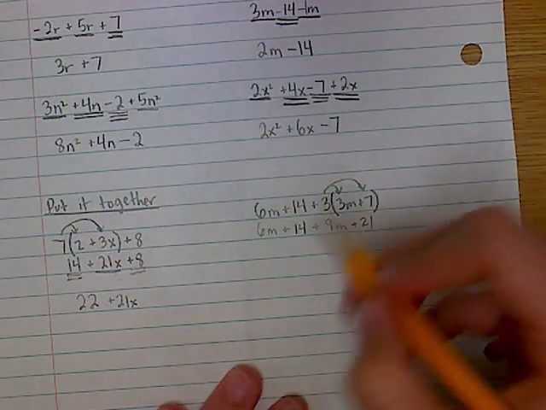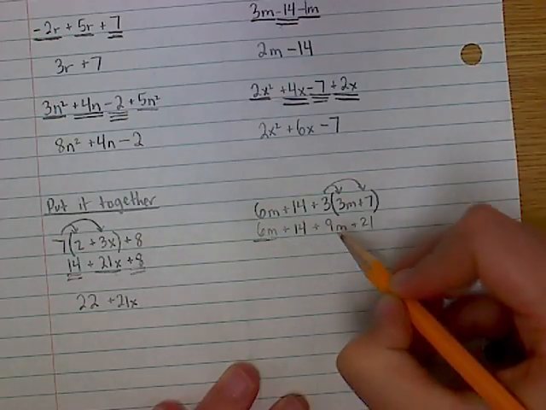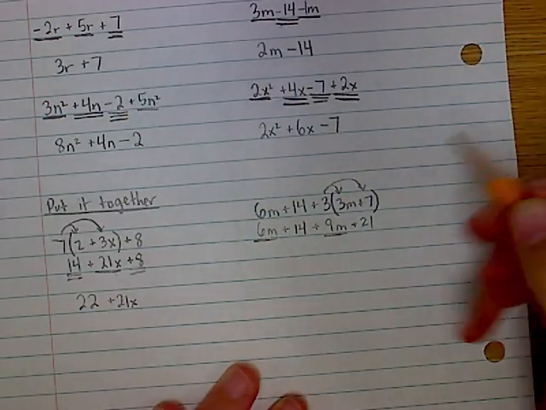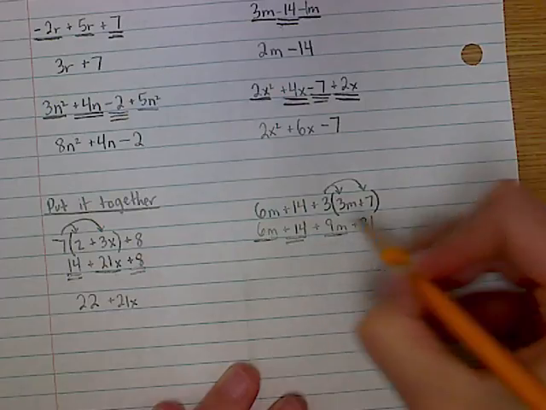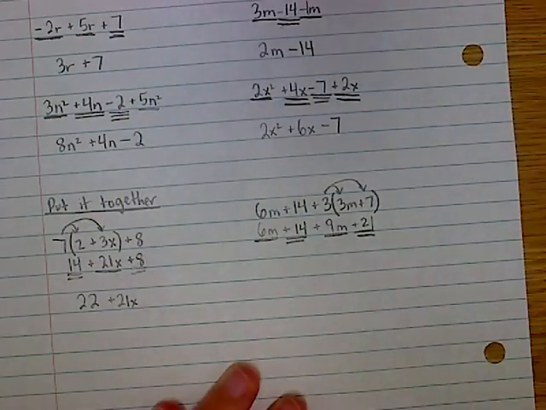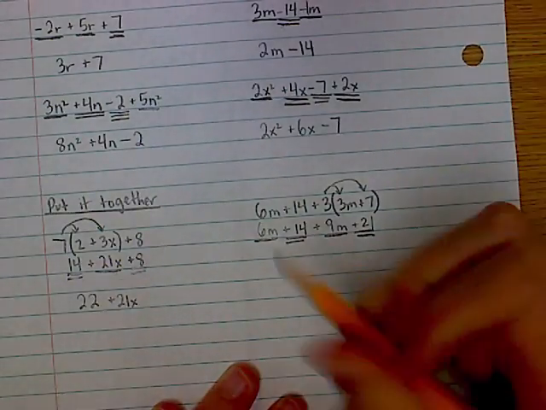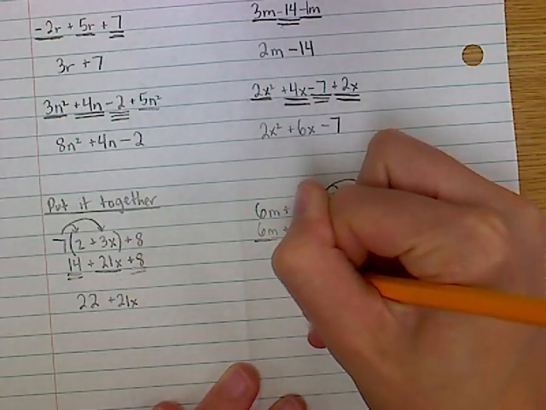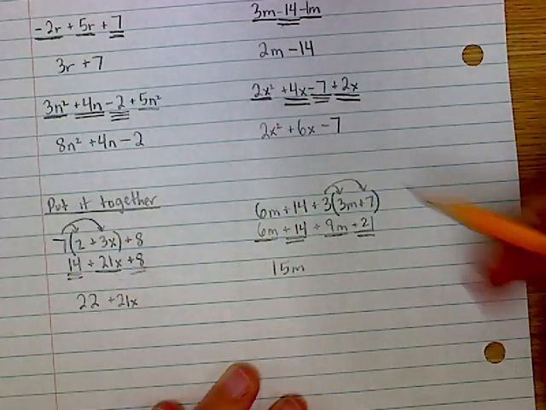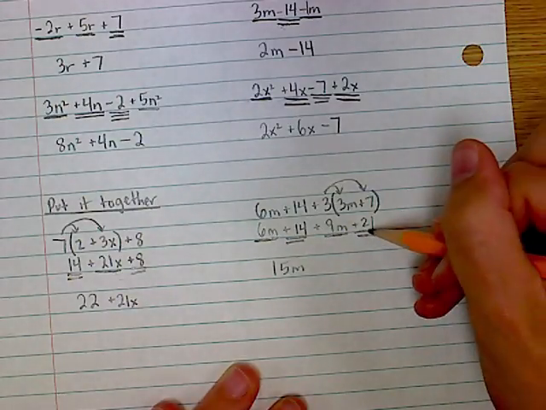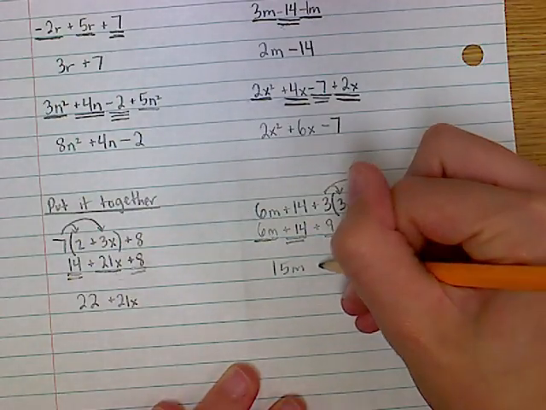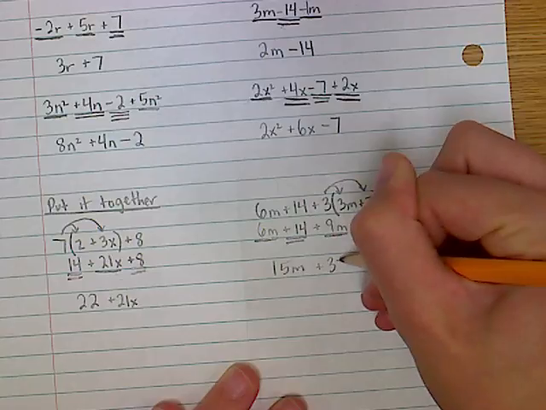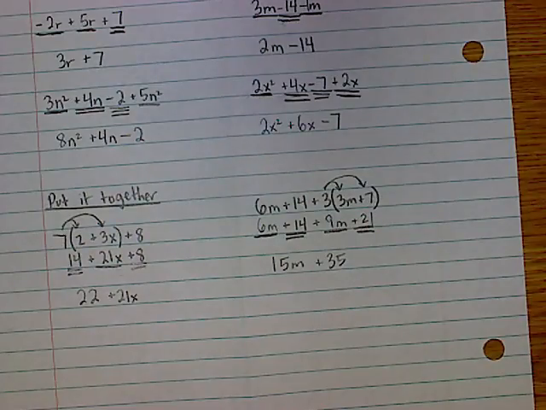Now let's go ahead and combine like terms. This 6m and this 9m are like terms, and the 14 and the 21 are like terms. So, let's start with the m's. 6m plus 9m is 15m, and 14 plus 21 is 35. We're going to try one last problem.